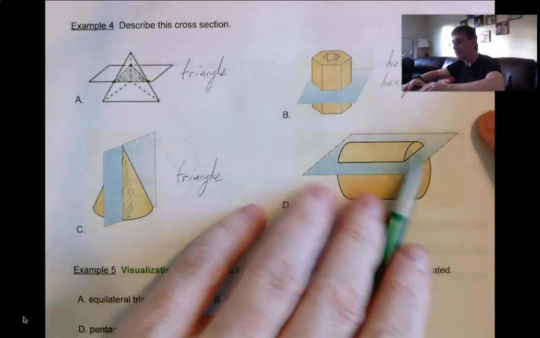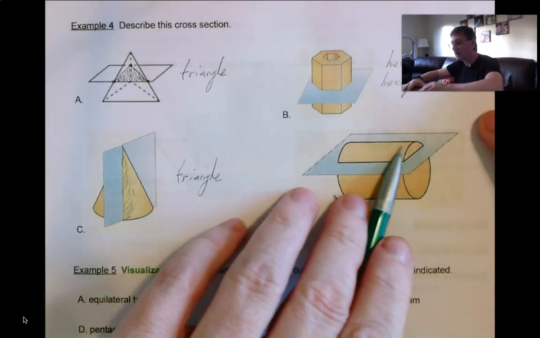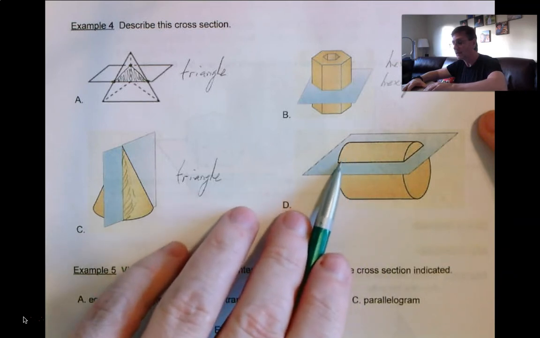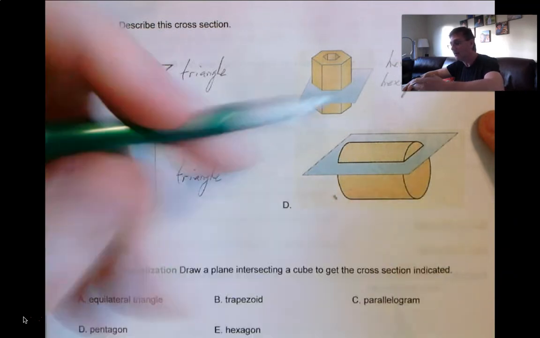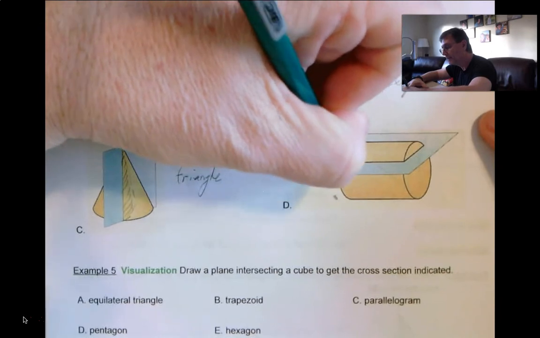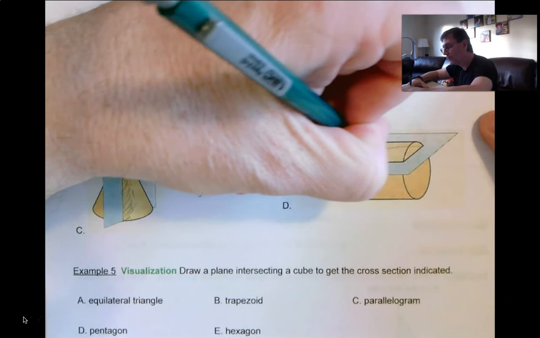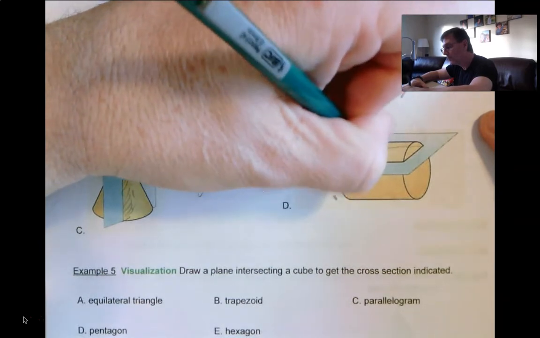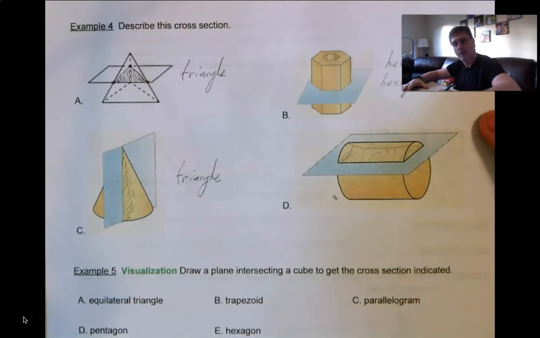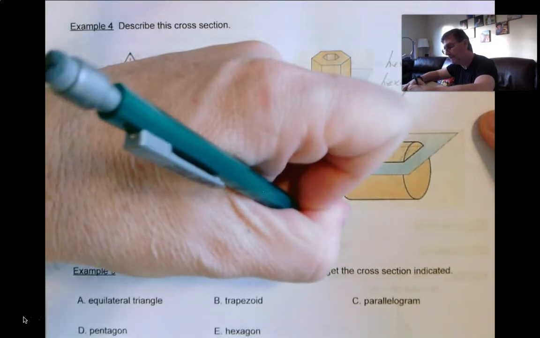Part D, here we have a cylinder. We're cutting out here. And that is a rectangle.